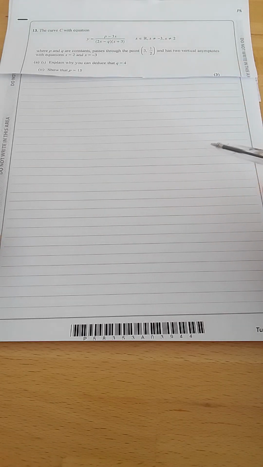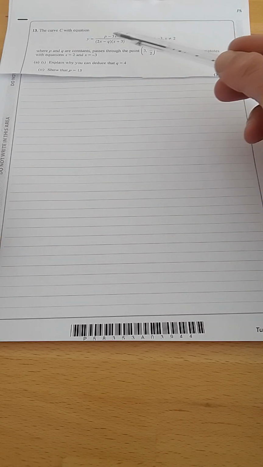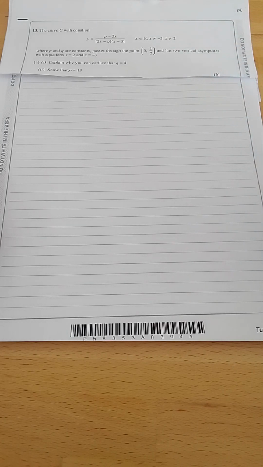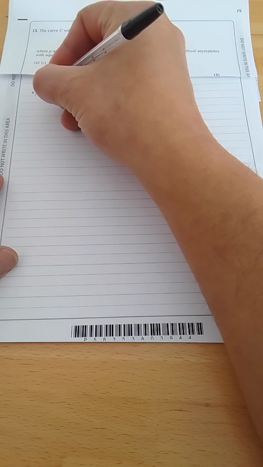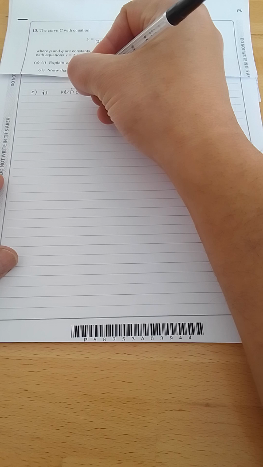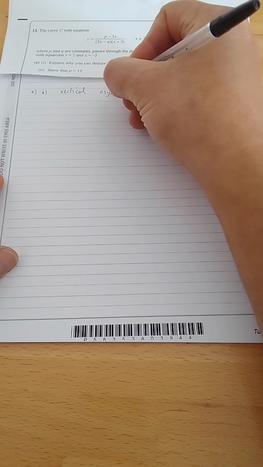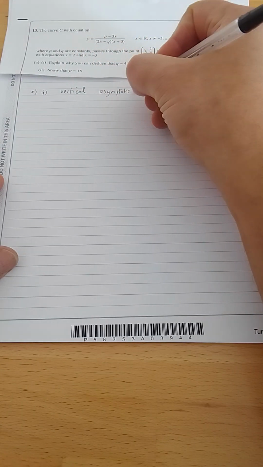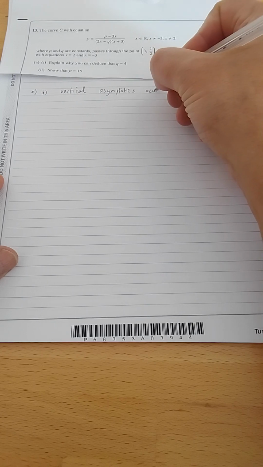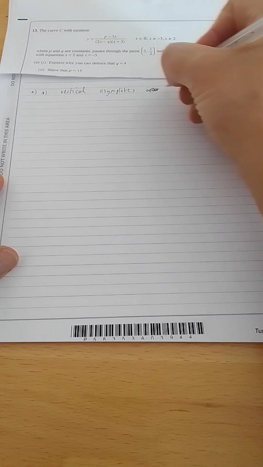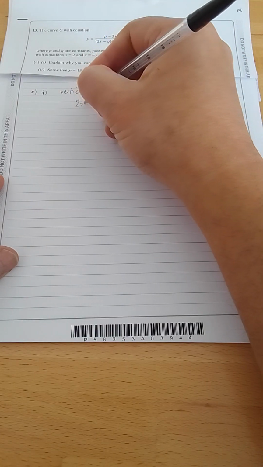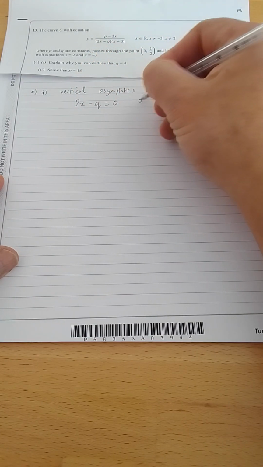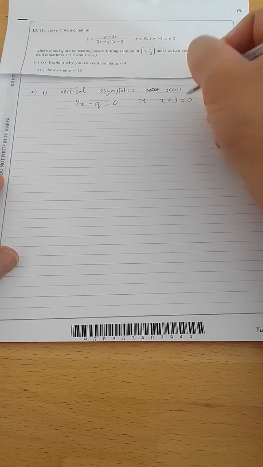So vertical asymptote will occur when the bottom of this fraction is 0. In other words, either of the factors in the bottom is 0. So we can say that for part A1, vertical asymptotes occur when 2x minus q equals 0 or x plus 3 equals 0.